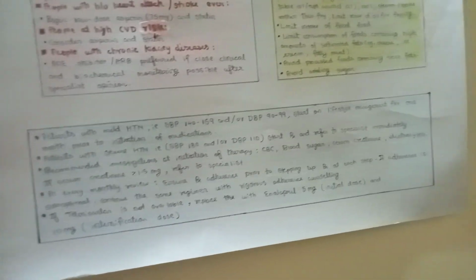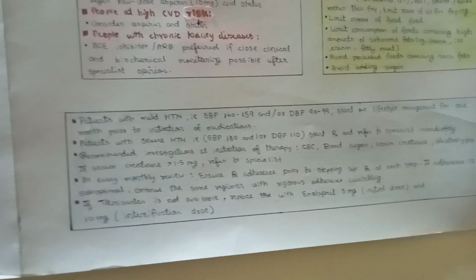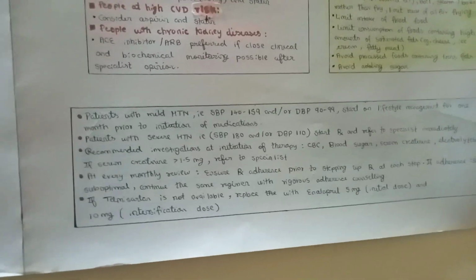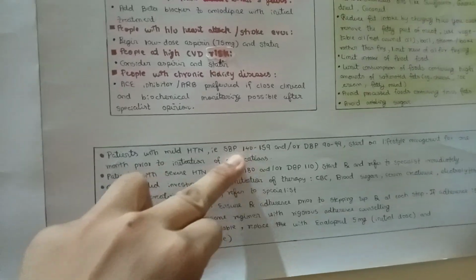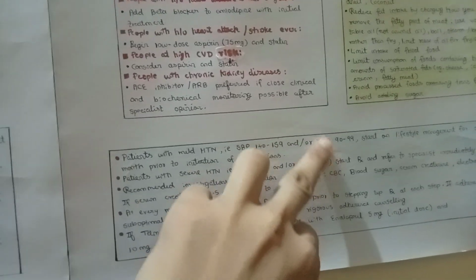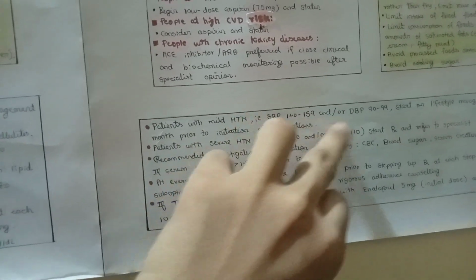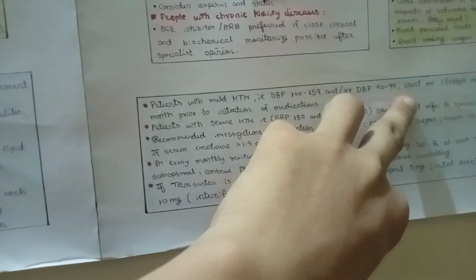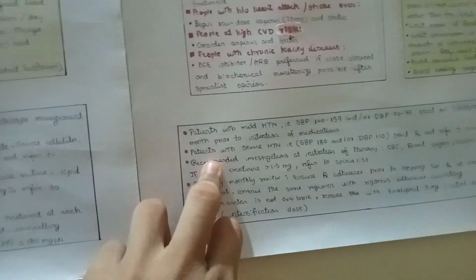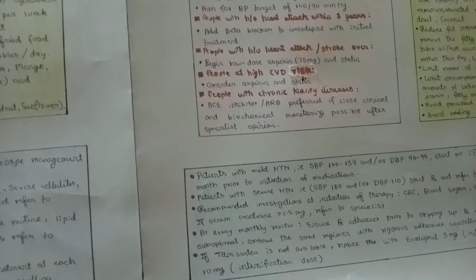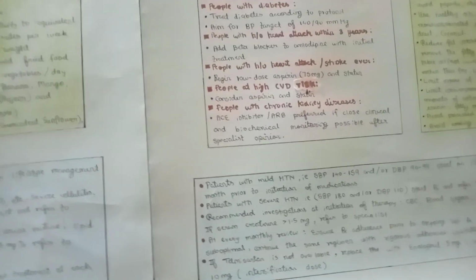The last step is the blue box, which is important. First, patients with mild hypertension, that is systolic blood pressure, meaning maximum, or diastolic blood pressure, meaning minimum, of 140 to 159 or 90 to 99, start on lifestyle management for 1 month prior to initiation of medications.